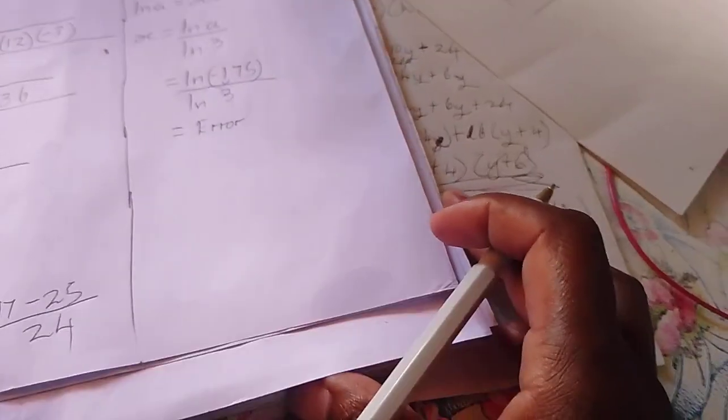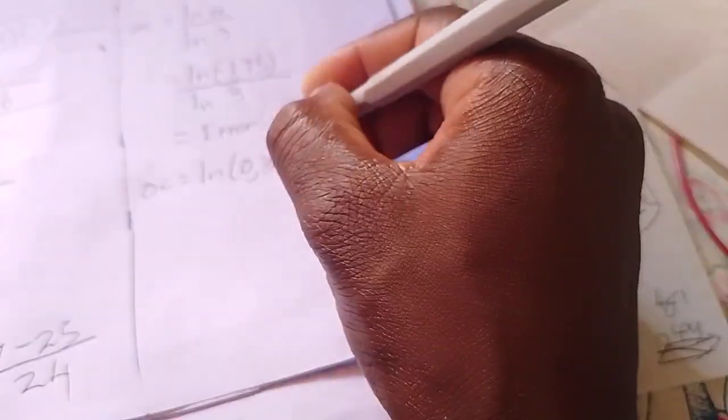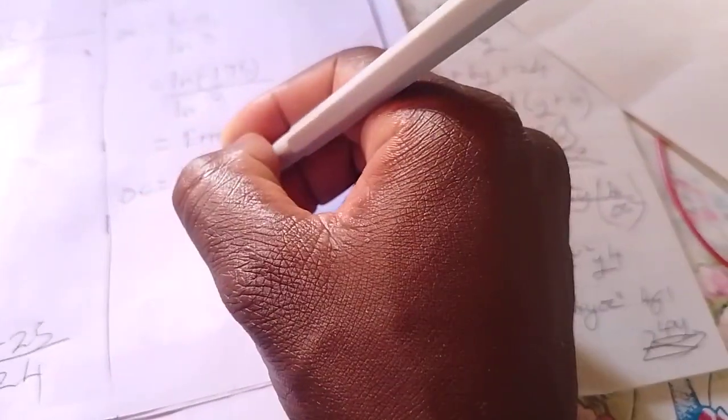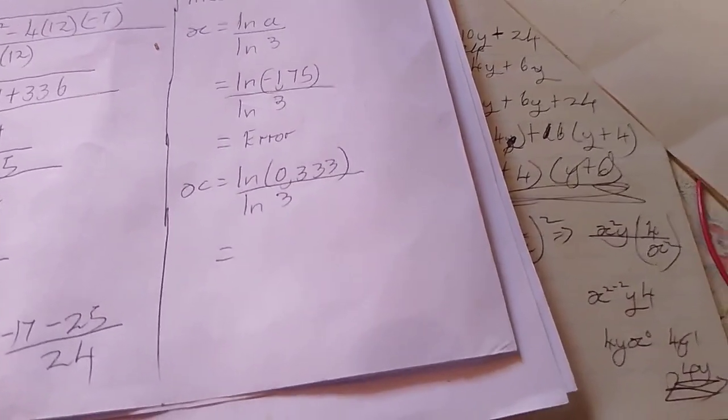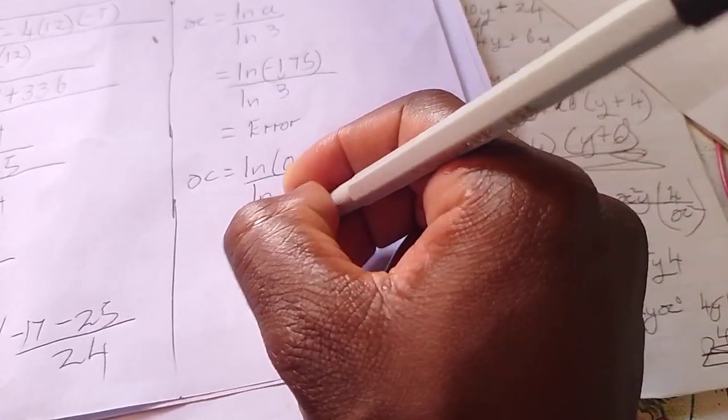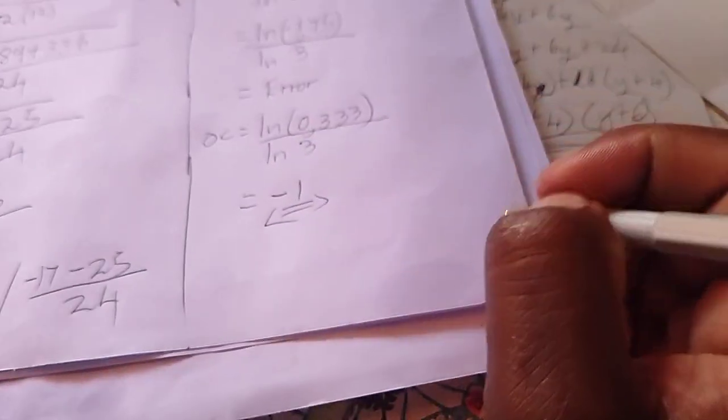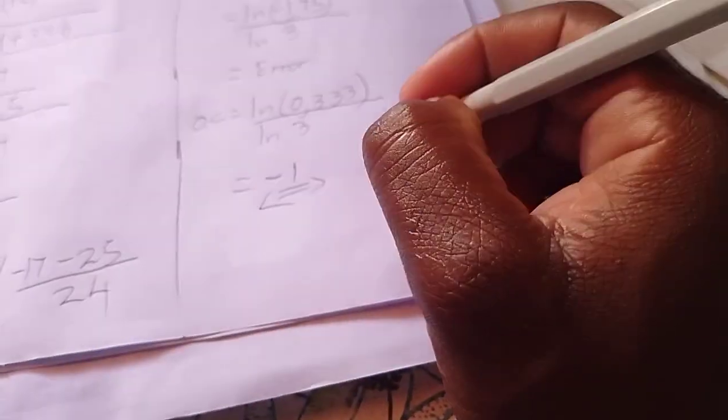So which means minus 1.75 has been knocked out, and then we come back to 0.333, where x is equal to ln 0.333 over ln 3, which is ln 0.333 divided by ln 3 is equal to minus 1. That is our x, which means our x is equal to minus 1.